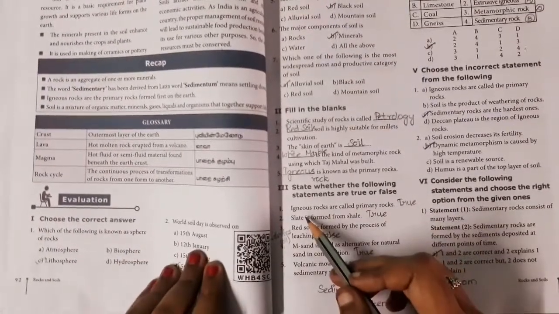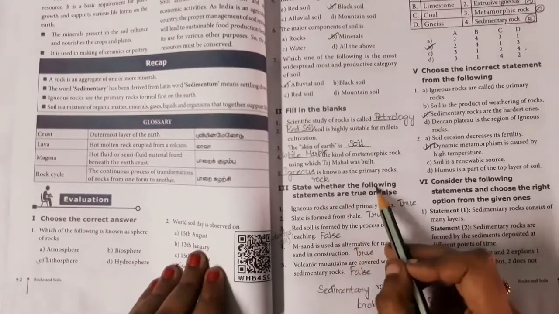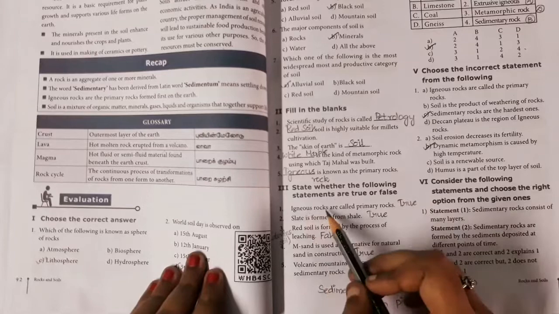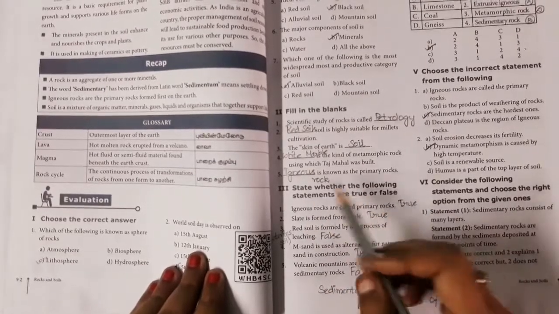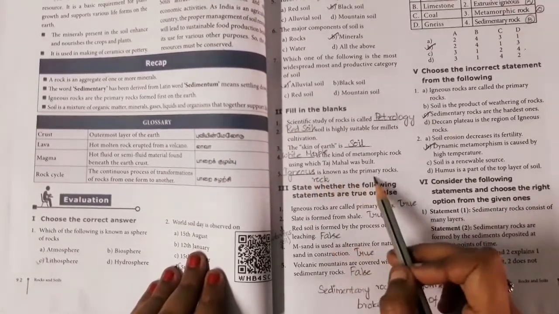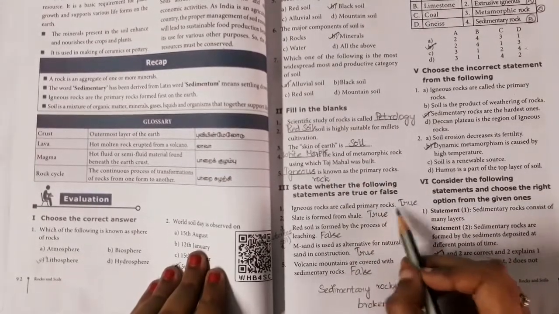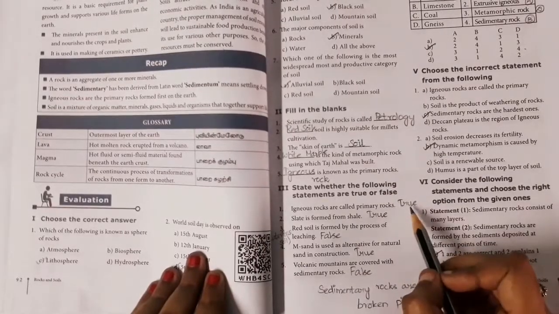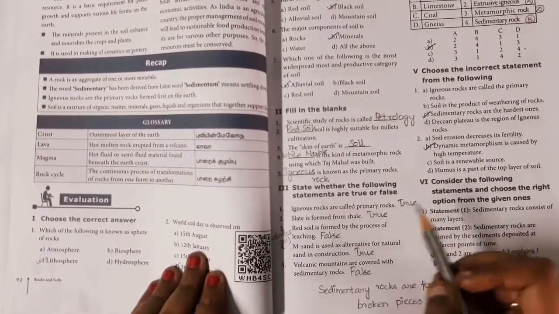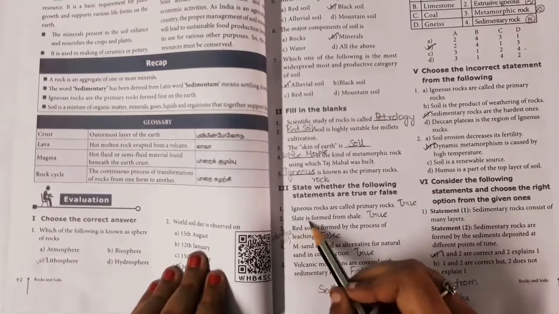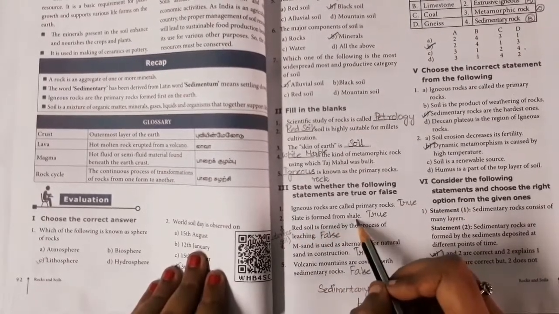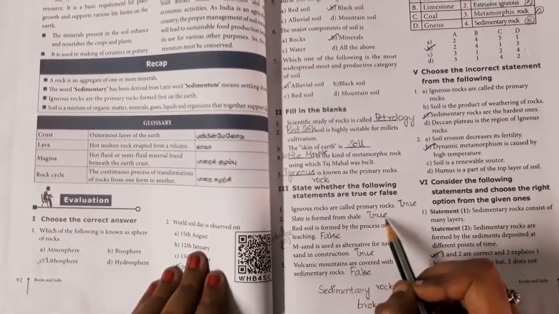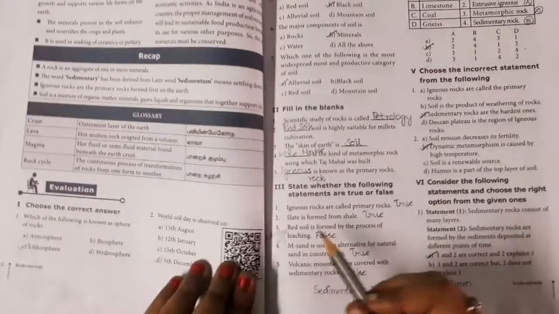Third Roman letter. State whether the following statements are true or false. Igneous rocks are called primary rocks. Yes, igneous rock is known as primary rocks. So the first one is true. T-R-U-E, true. Second one. Slate is formed from shale. Yes, the slate is formed from shale. True. T-R-U-E, true.